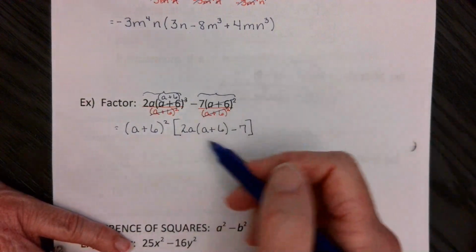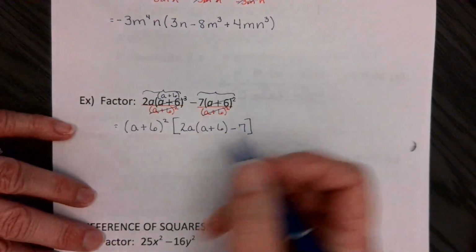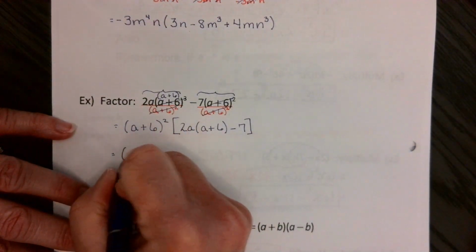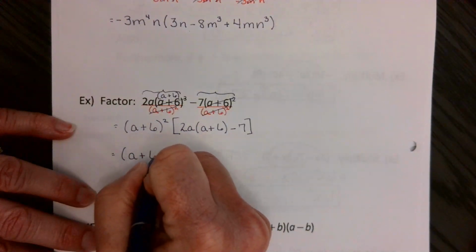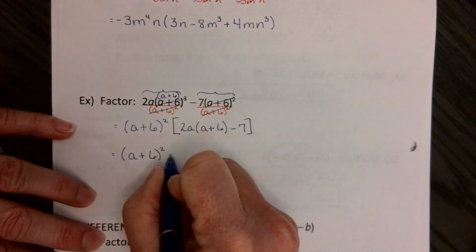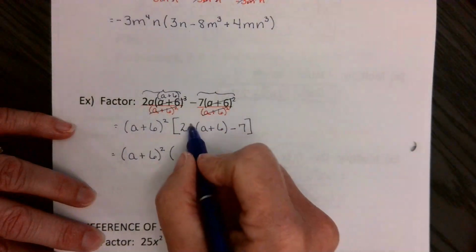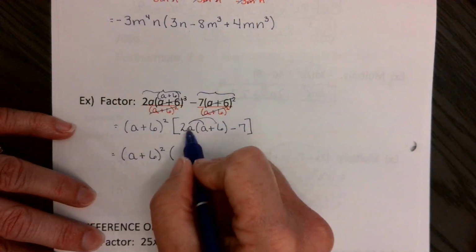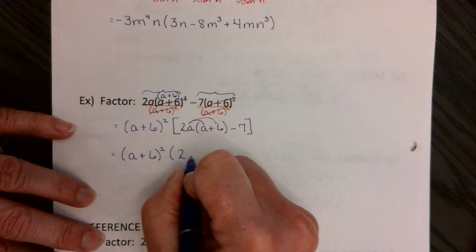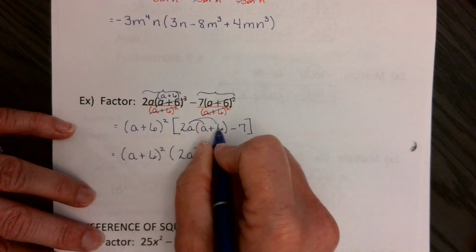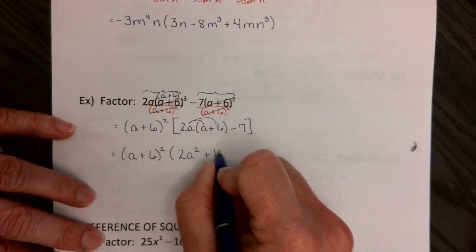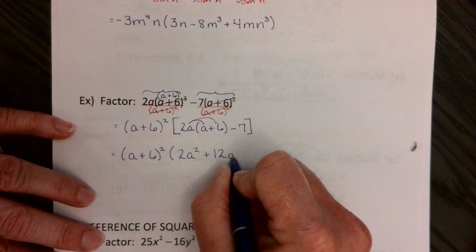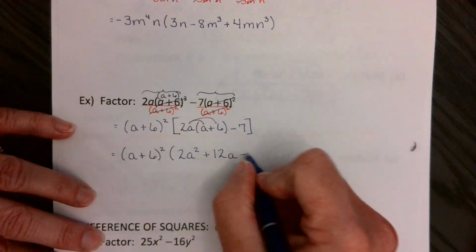Okay, so I've got to clean this up inside here. So I have a plus 6 squared times, I'm going to distribute this. 2a times a is 2a squared. 2a times 6 gives me 12a, and then minus 7.